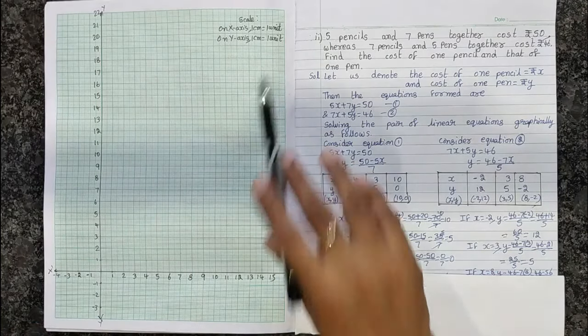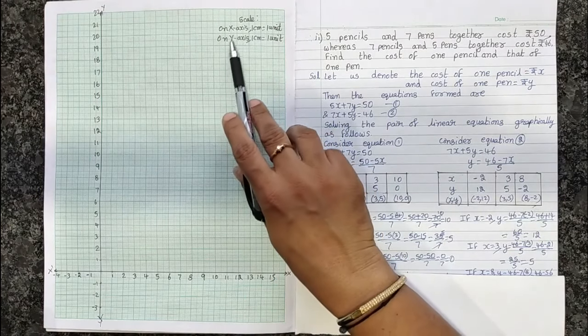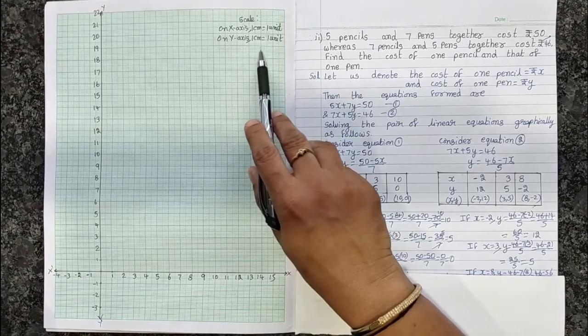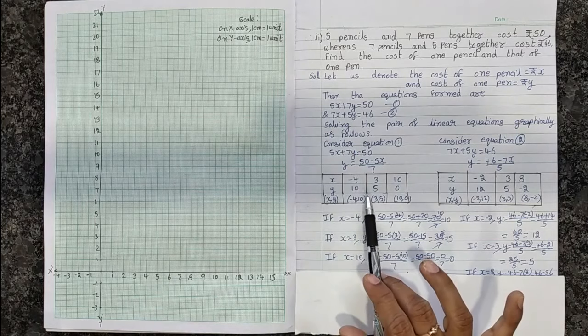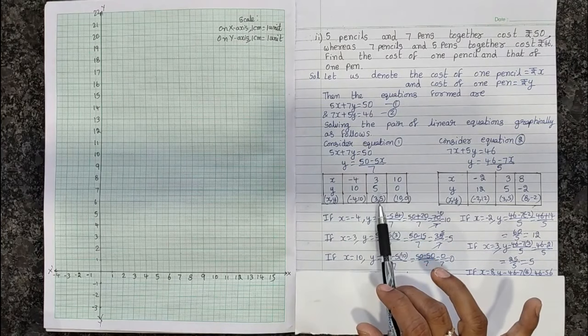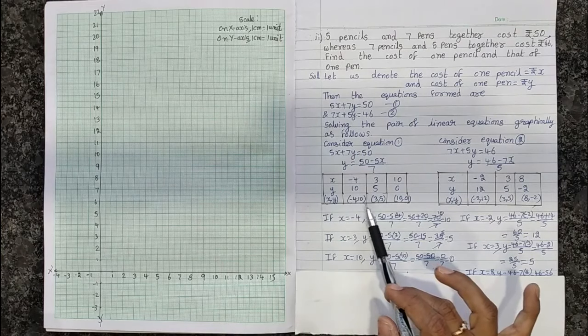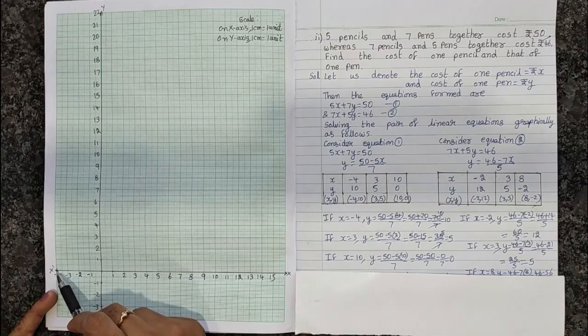Okay. First, when we start our graph, on the right side you should put the scale. On the x-axis 1 centimeter is equal to 1 unit. On the y-axis 1 centimeter is equal to 1 unit. Now, let's take the first equation, and the first equation table we are going to plot on the graph. That is the coordinate (minus 4, 10). Where is minus 4 on the x-axis here, children?